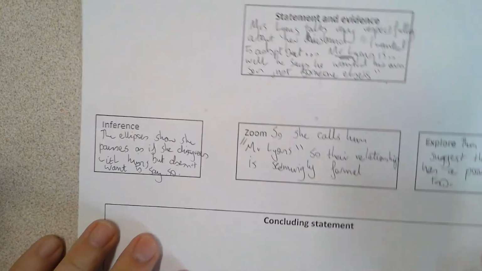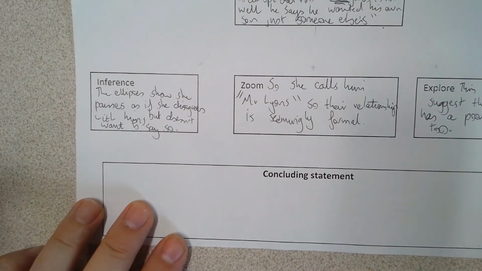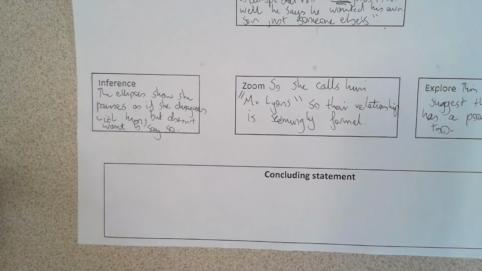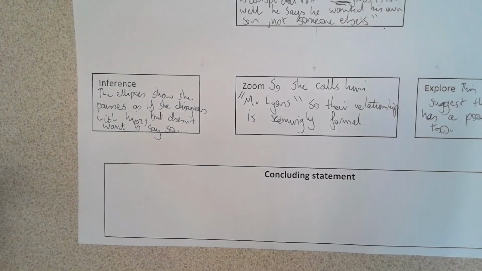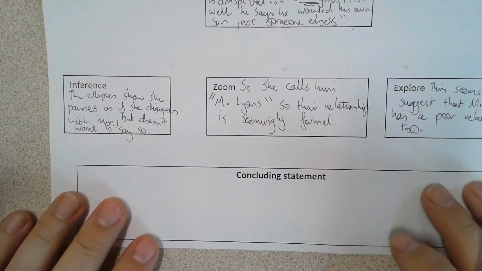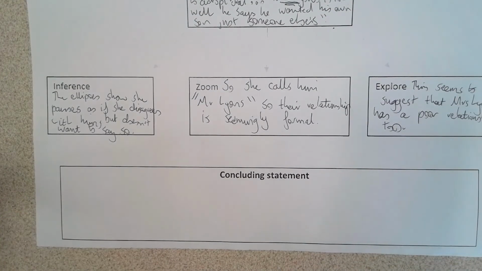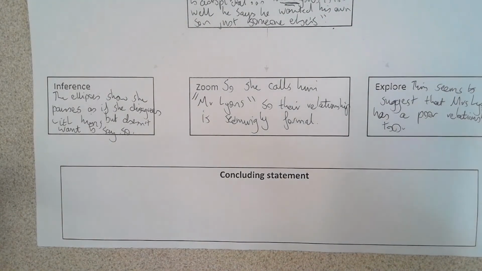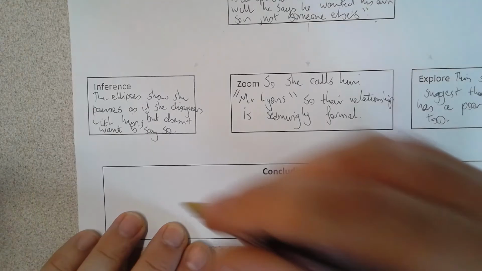Okay, so my concluding statement. By connecting these two points together, I'm thinking, well, what is Willy Russell, the playwright, trying to show? Well, I think he's trying to show that despite the fact that one is from a poor background and one is from a wealthy background, they both seem to have problems with men.